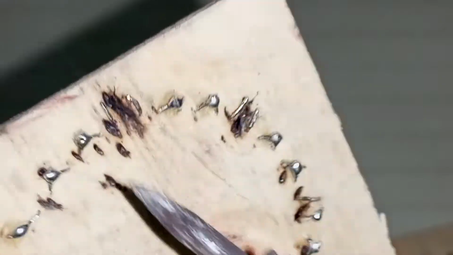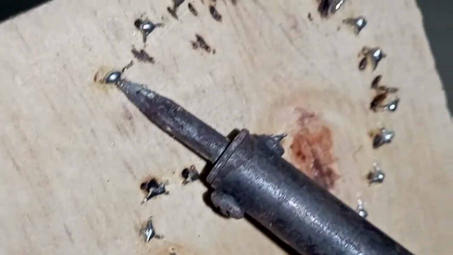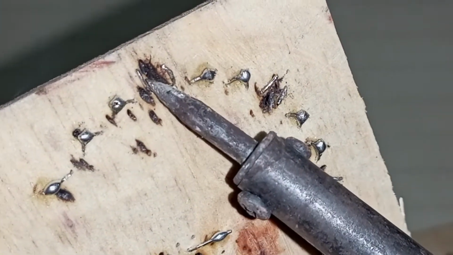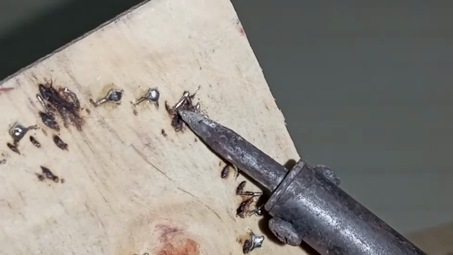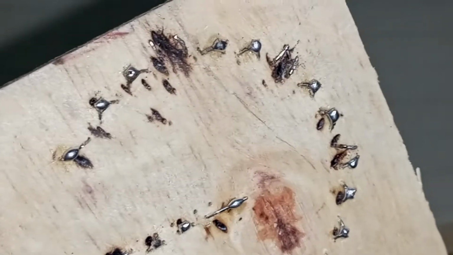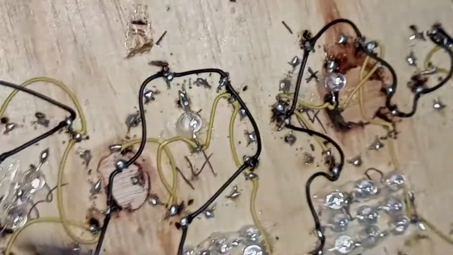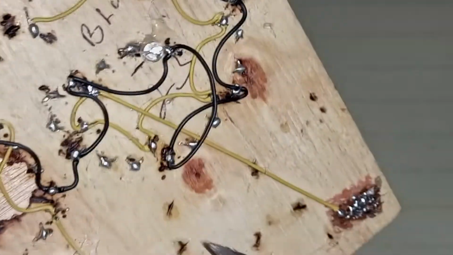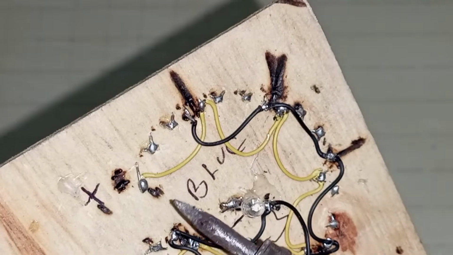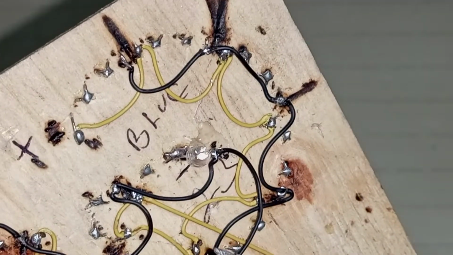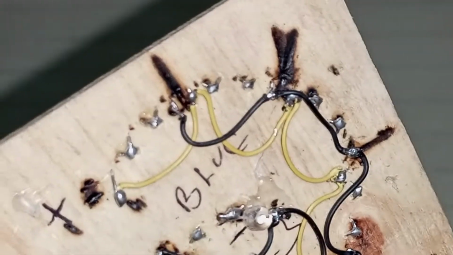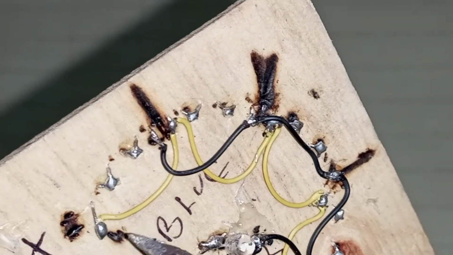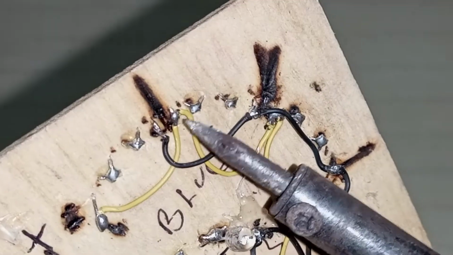After you have done that, you remain with anode here and cathode here. Anode of the next 3 and the cathode. After separating all the letters, you come to individual letter. You take a long jumper wire. You can use either red color, yellow, or white. You connect all the anodes. This is anode. You connect them.